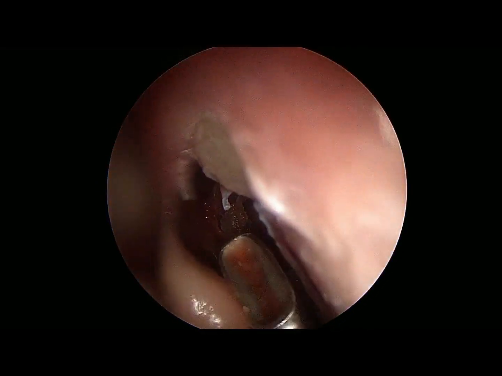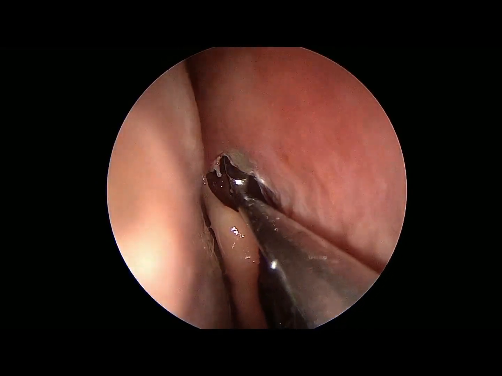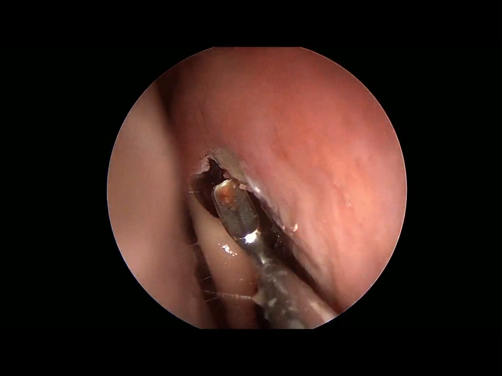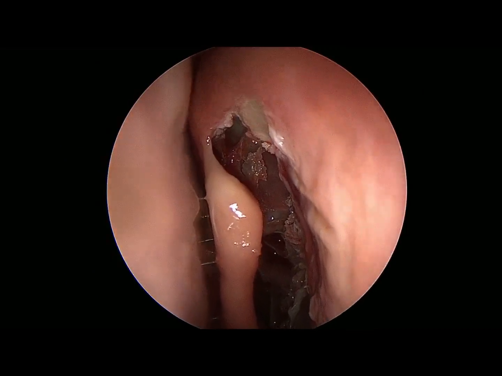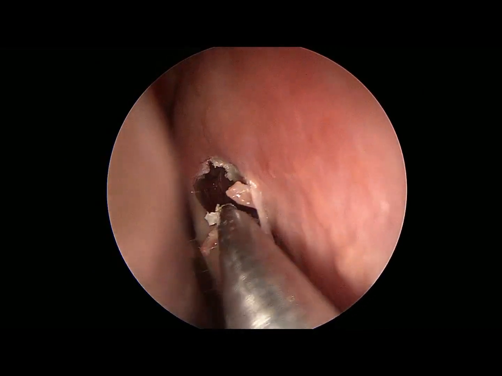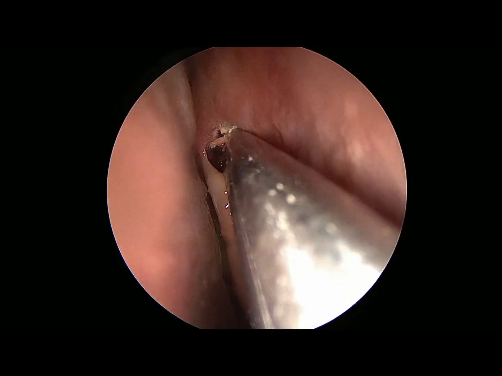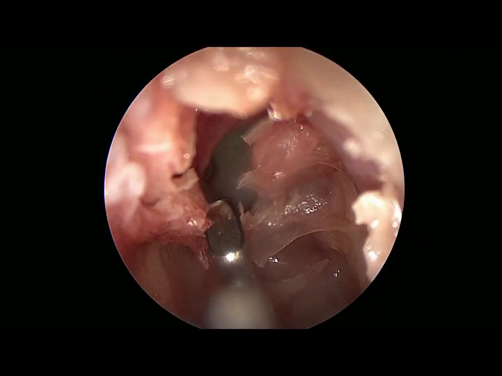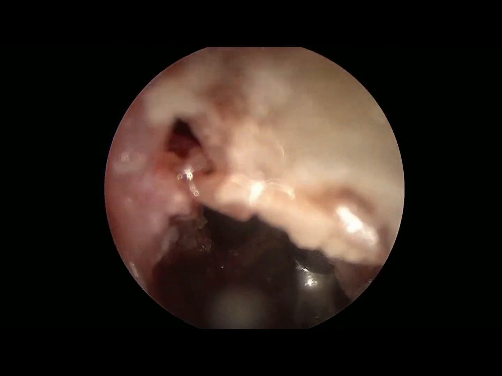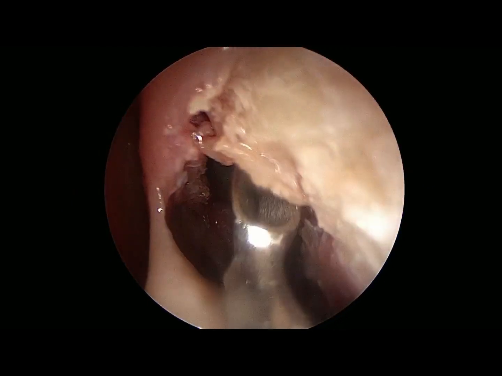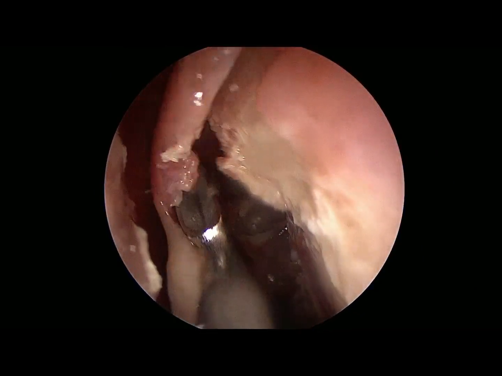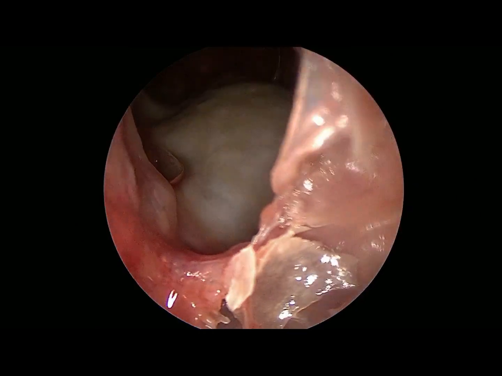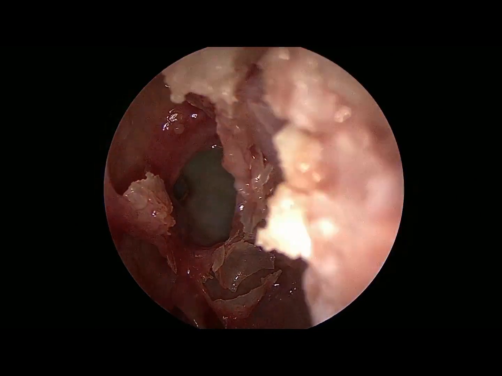And now I am removing part of the frontal process of the maxilla, or the anterior wall of the agger cell. See, I am using the Kerrison punch here to remove the tough bone, that is the frontal process of the maxilla. Now I am taking the curette and removing the last bit of bone, the posterior wall of the agger, and now you are able to see the frontal sinus very clearly once you do this step.